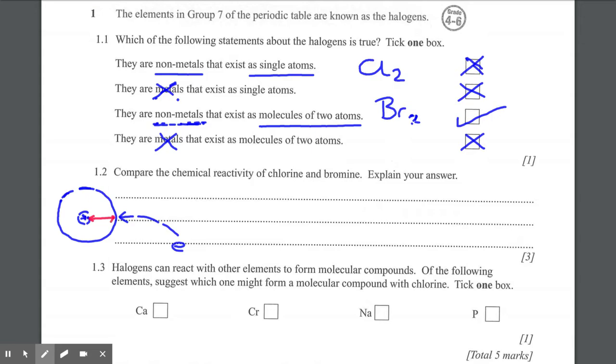And the key thing here is the size. Basically, the bigger the atom is, the further away that electron is from the nucleus, and so the less strongly it is pulled in. There are, within an atom, complete shells between the nucleus and the outer shell. So the further away the electron is, the less strongly it is pulled in by the nucleus, and so the larger the atom, the less reactive a group 7 atom happens to be. And in this situation, chlorine is the smaller of the atoms. That is a smaller atom.